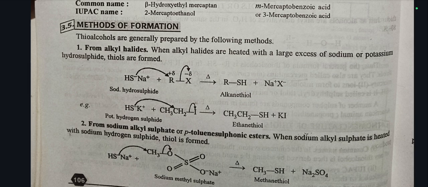When alkyl halides are heated with a large excess of sodium or potassium hydrosulfide, thiols are formed. So sodium hydrosulfide, in the presence of alkyl halides, we heat it, then we can easily get alkyl thiols. For example, potassium hydrogen sulfide reacts with CH3CH2I, and after heating we get ethane thiol.